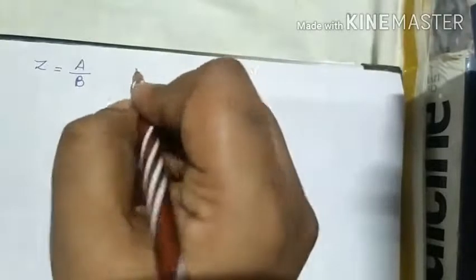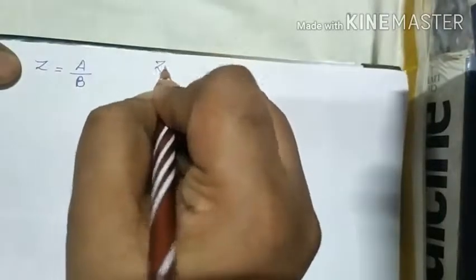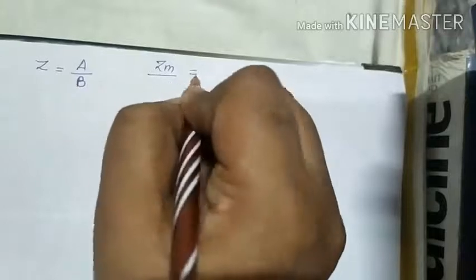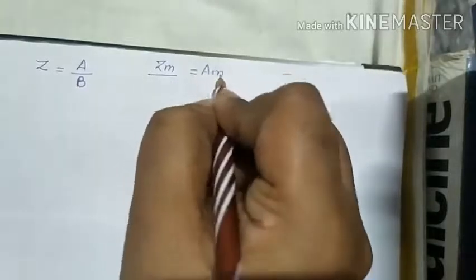Right, so now we'll be dealing with what happens if you divide 2 numbers and you get a result, or you can say a quotient. So what will be the error in that quotient? Let's say, just like the previous case, Z is a quotient which you get by dividing 2 numbers A and B. There is a true value, but what you get is a measured value, right? So Zm is equal to Am by Bm.